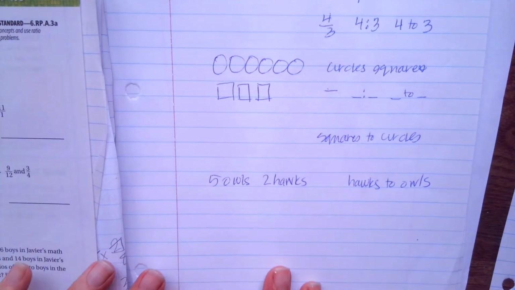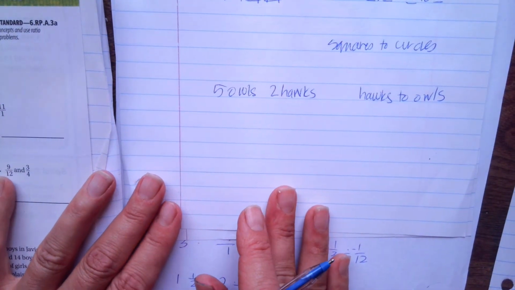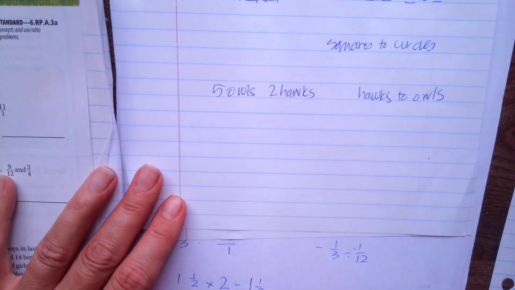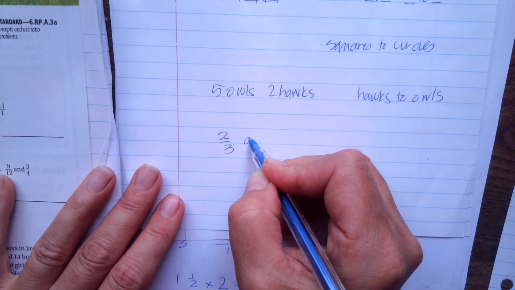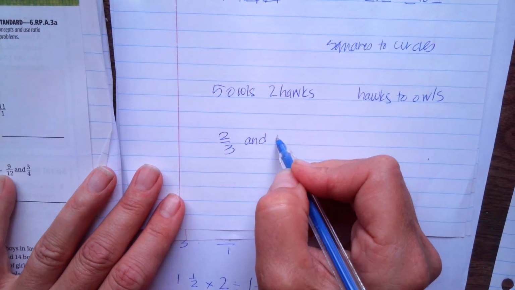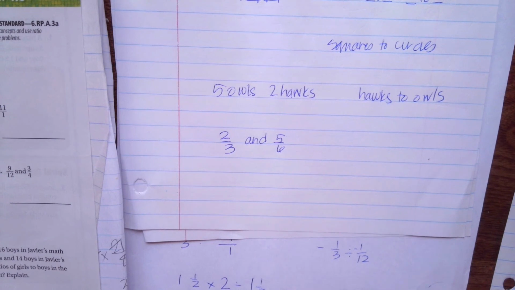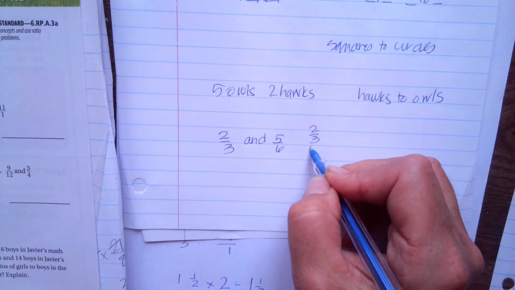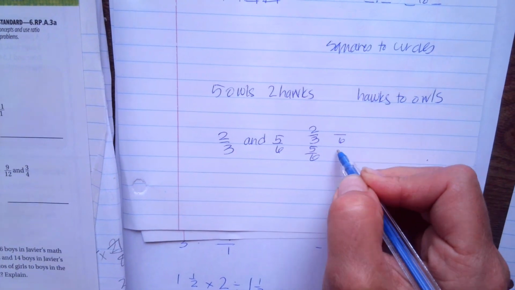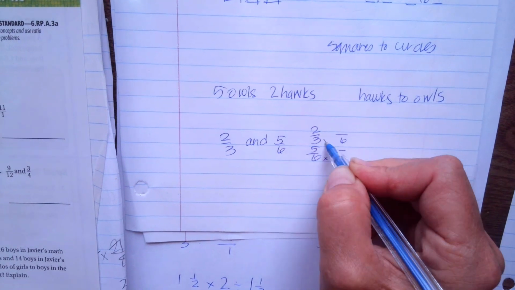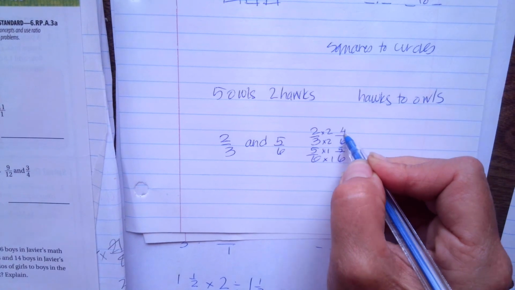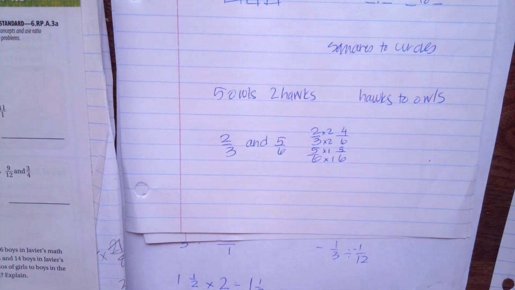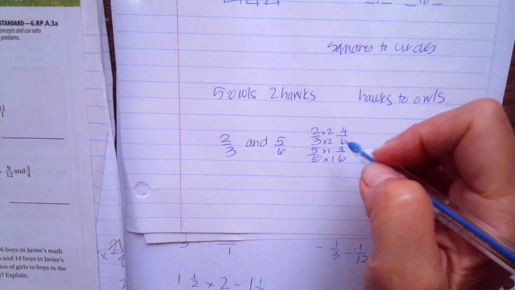All right, sometimes we have to compare ratios and find out if they're equal, and it sounds crazy, but it's not. All you do is find out if 2/3 and 5/6 are equal. You're just going to act like you're adding them. So you're going to find the common denominator. And then you're going to find out, are they equal? No. One is 4/6 and one is 5/6. So are they equivalent? No.